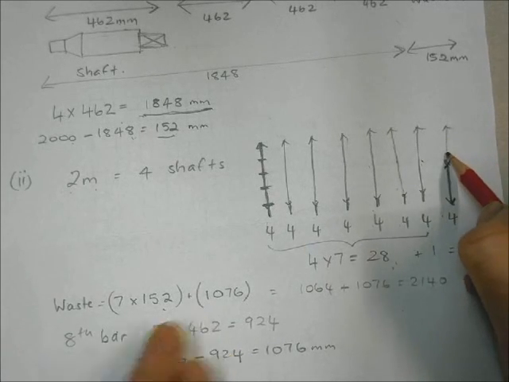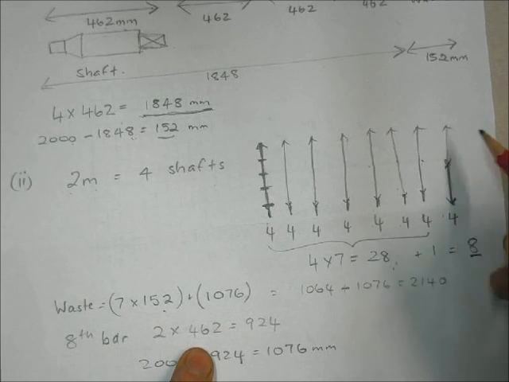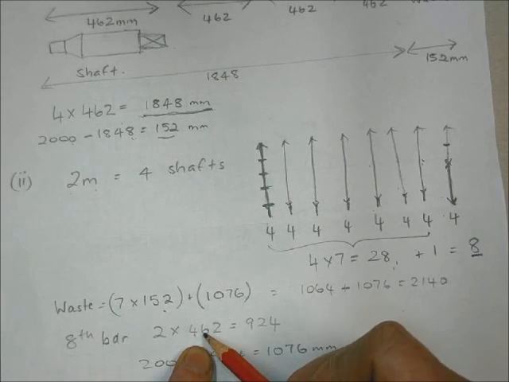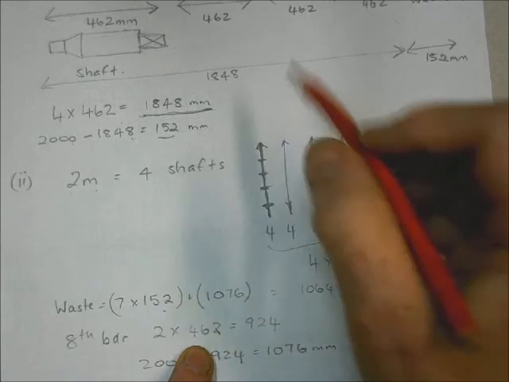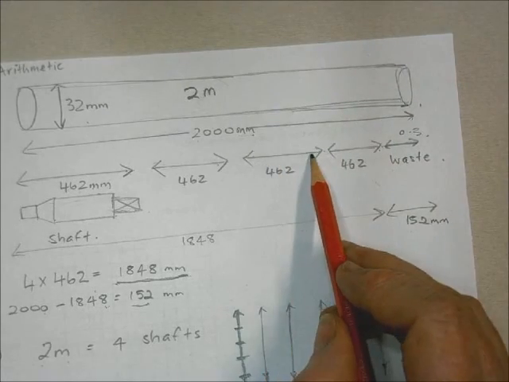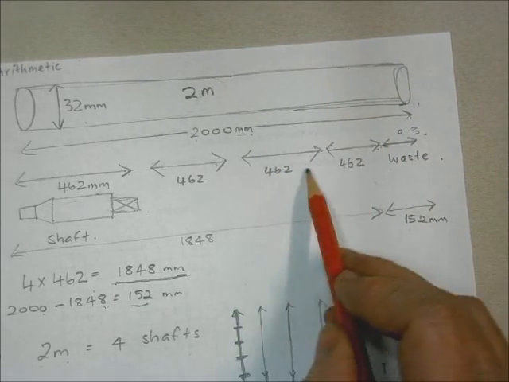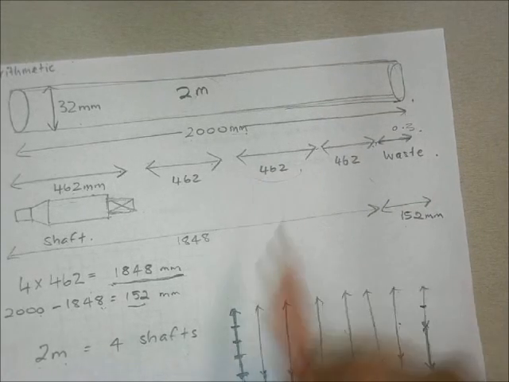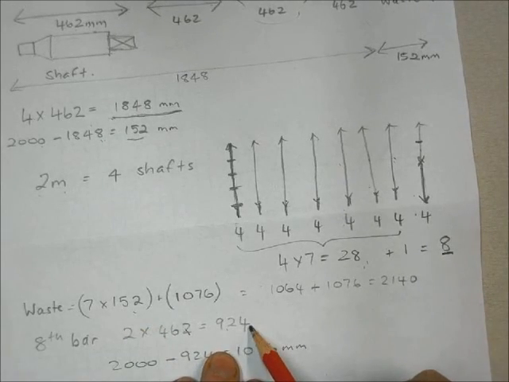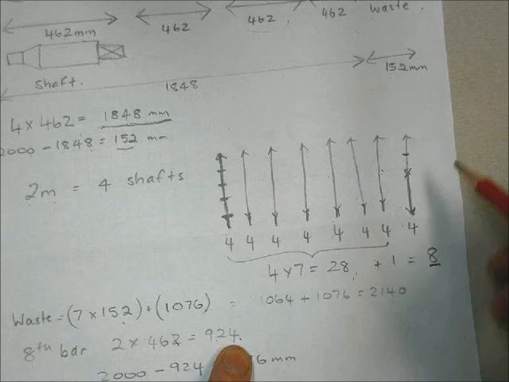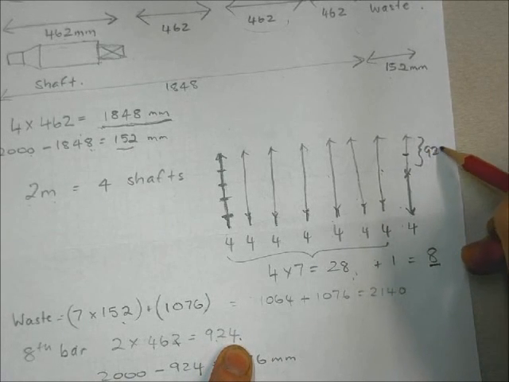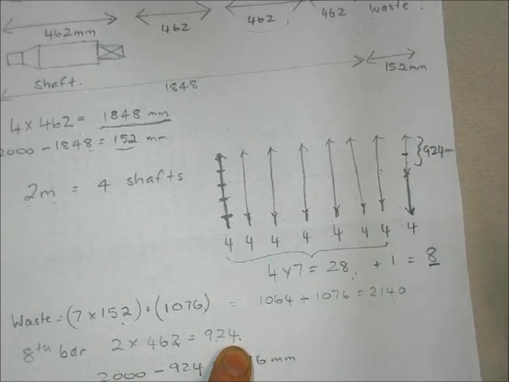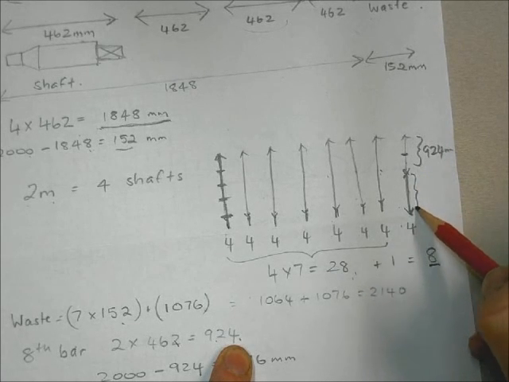We've got 2 shafts that take up each 462 millimeters. Okay, that's looking back up here. 2 of these, they add to 924 millimeters. Okay, so that's 924 millimeters here. How long is this bit here?